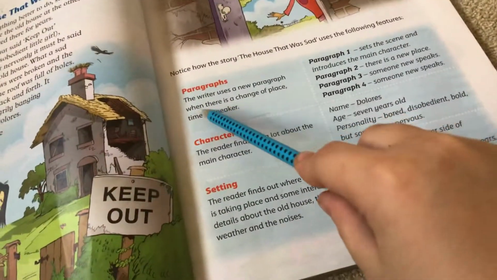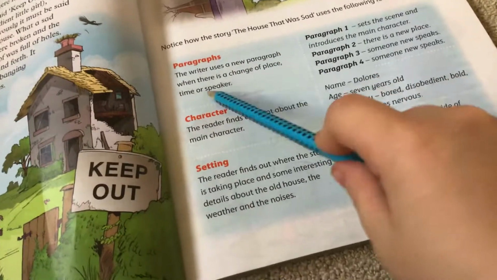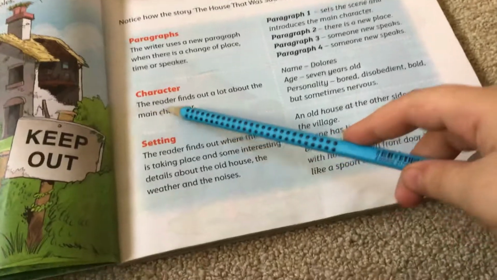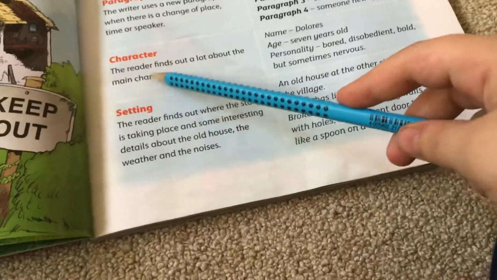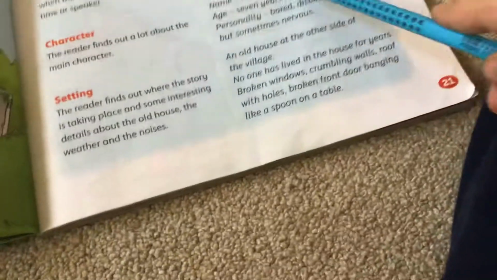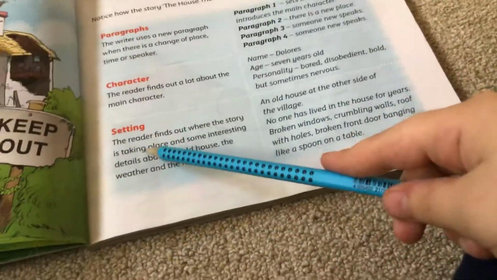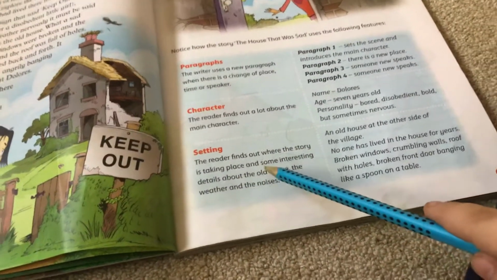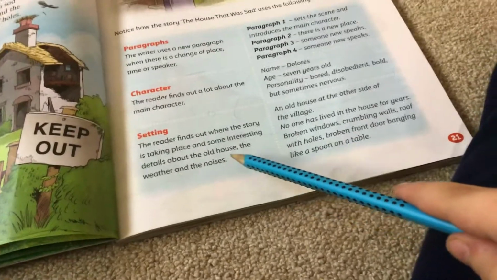Guided writing. So this is what it uses. Paragraphs. The writer uses a new paragraph when there's a change of place, time, or speaker. This is what they do. Character. The reader finds out a lot about the main character. Here it is. Setting. The reader finds out where the story is taking place and some interesting details about the old house, the weather, and the noises.